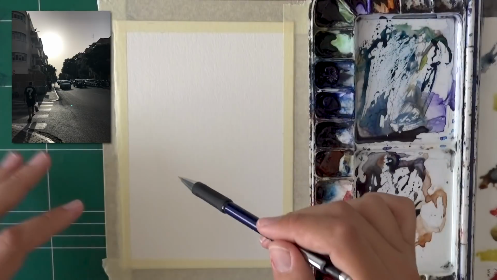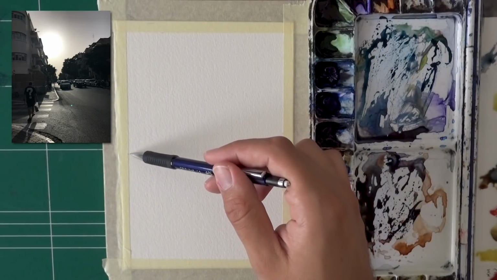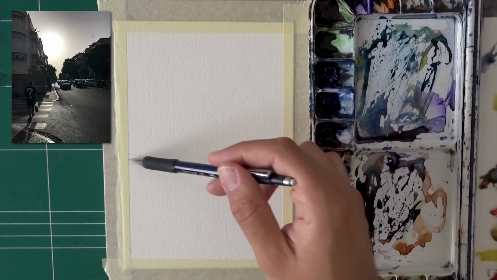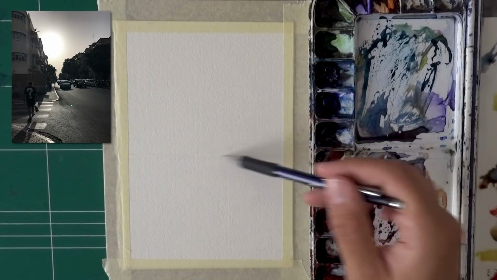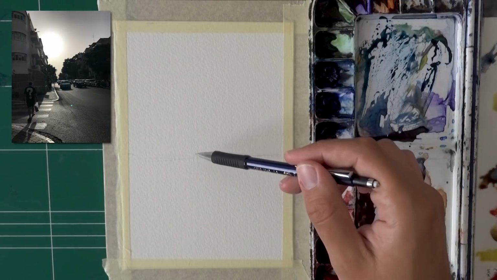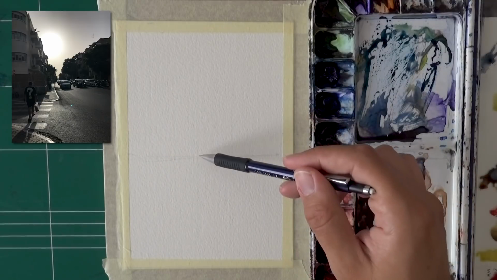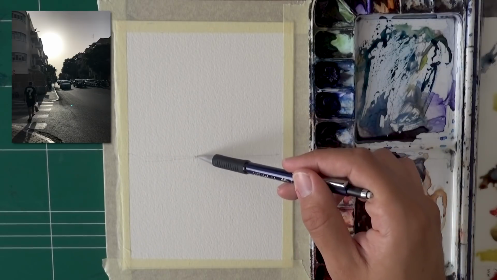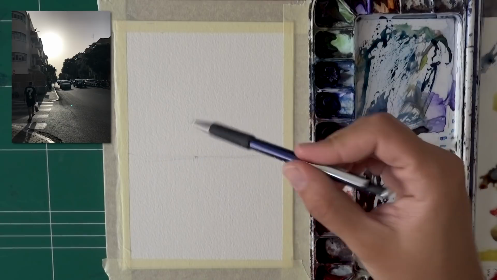So now I'm going to place the horizon line. Now I will place it a little under the center, okay, because I feel like I need a little more place above. So that's the horizon line. Now, the vanishing point, we're gonna place that not in the middle, but a little towards the left, even though it's closer to the middle in the original one.